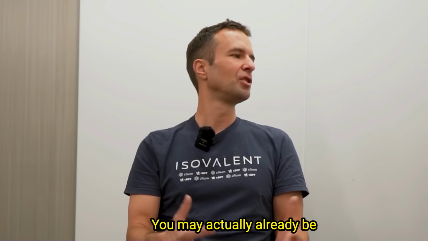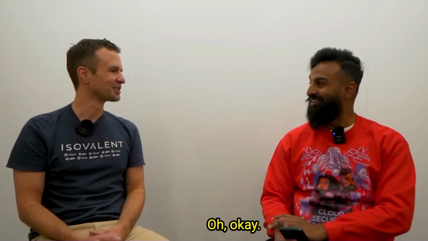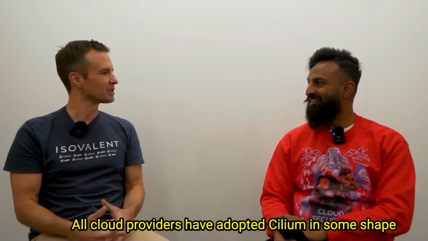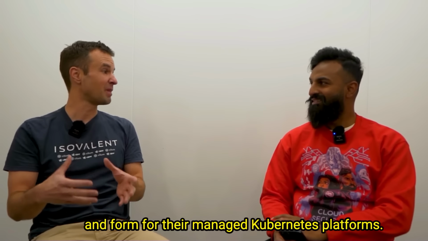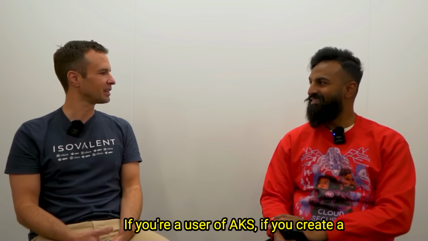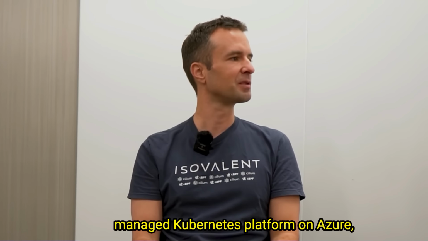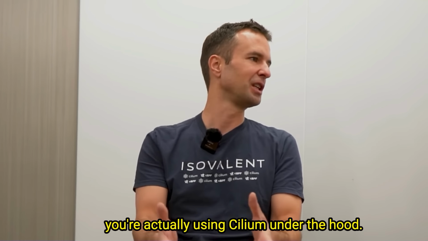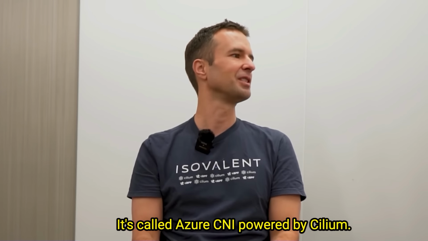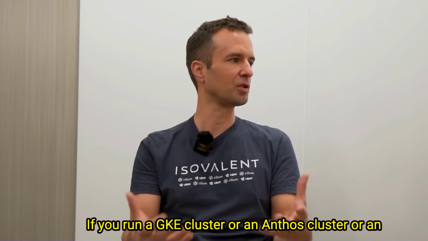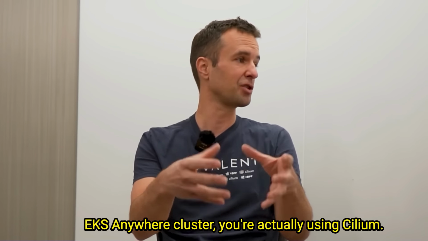You may actually already be using Cilium without knowing it. All cloud providers have adopted Cilium in some shape and form for their managed Kubernetes platforms. If you're a user of AKS and you create a managed Kubernetes platform on Azure, you're actually using Cilium under the hood. It's called Azure CNI powered by Cilium. If you run a GKE cluster, an Anthos cluster, or an EKS Anywhere cluster, you're actually using Cilium.